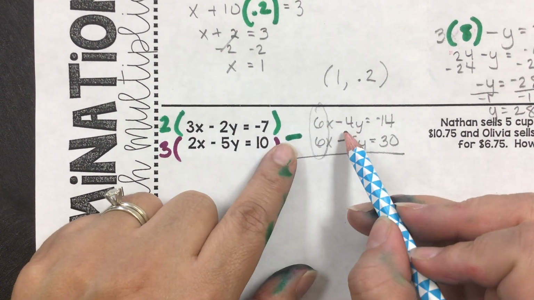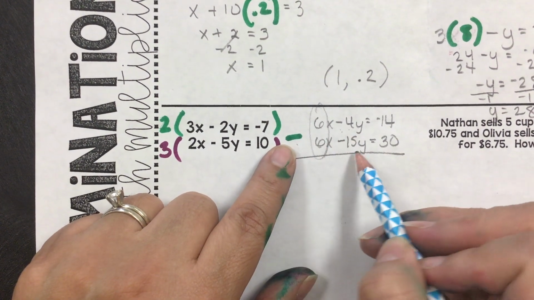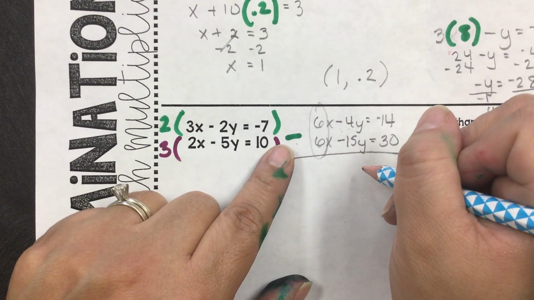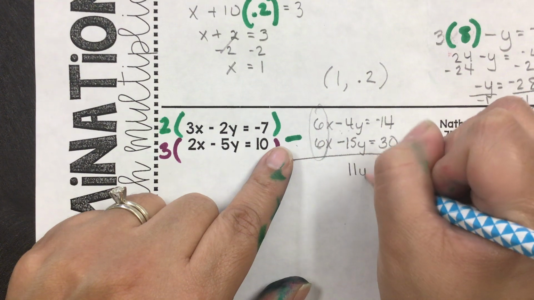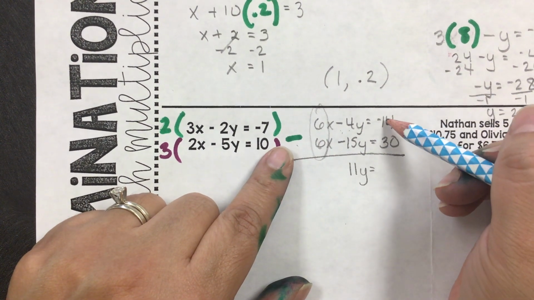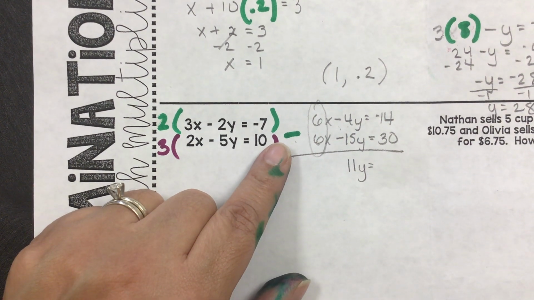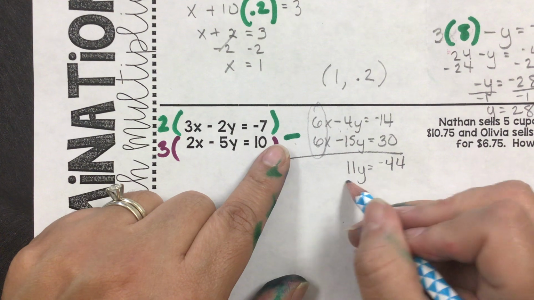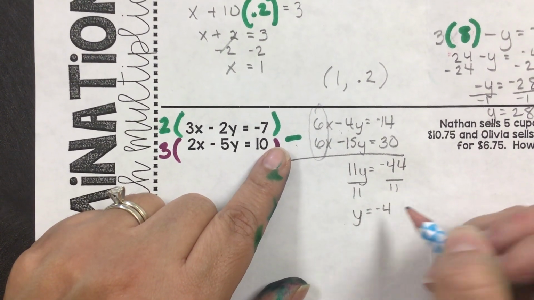So we have negative 4y minus a negative 15y gives you 11y. And then negative 14 minus a 30 gives you negative 44. We're going to divide by 11. Y is equal to negative 4.